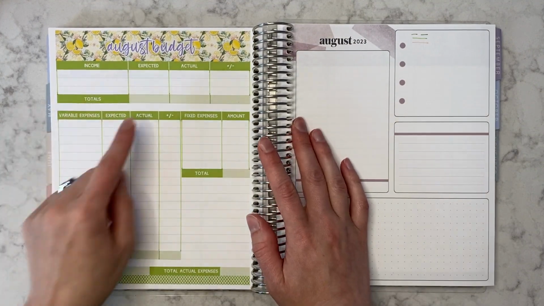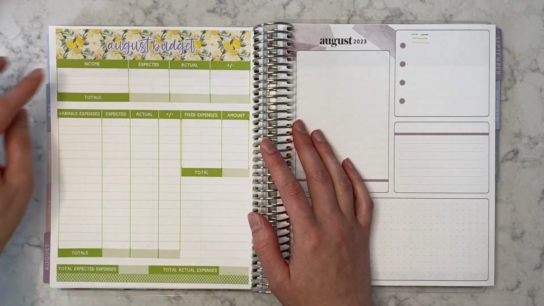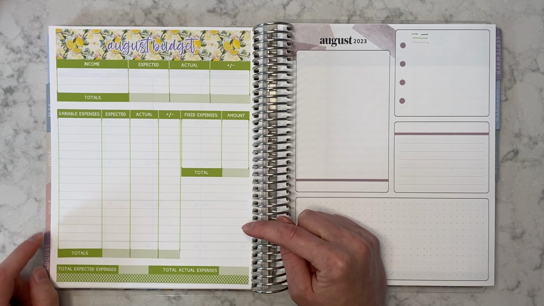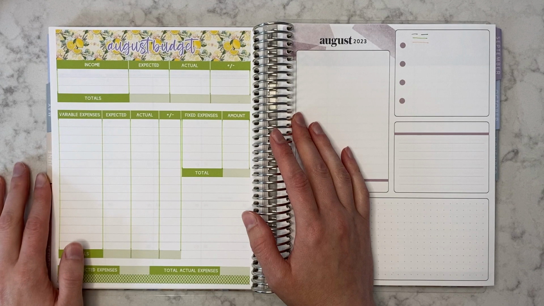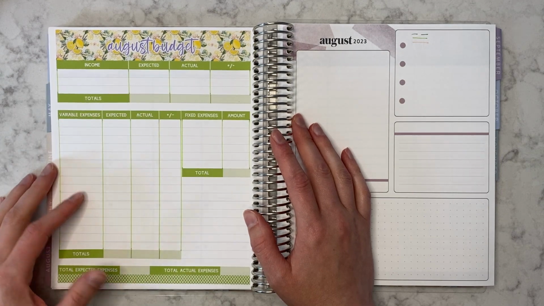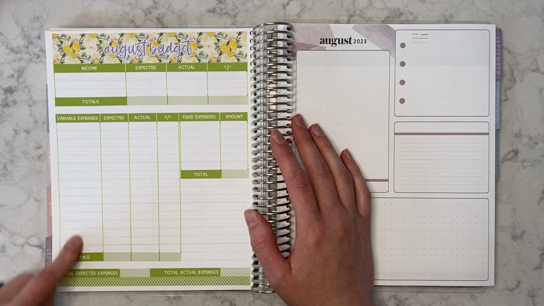I am going to show you what I have right here. So I already have my August budget stickers in here. I just have to fill it out. Right now it's the end of July. We still have a few days left in July, so I'll be doing this pretty soon. I'm not really changing too much from July, so I'll put my same expenses here.